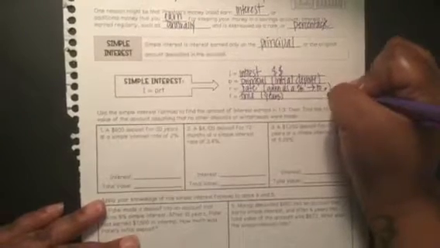T represents time. Our time is always in years. If given months, you have to convert that to years. To convert months to years, you take the number of months they give you and you divide it by, what do you think you divide it by? Right, 12, because there are 12 months in a year.